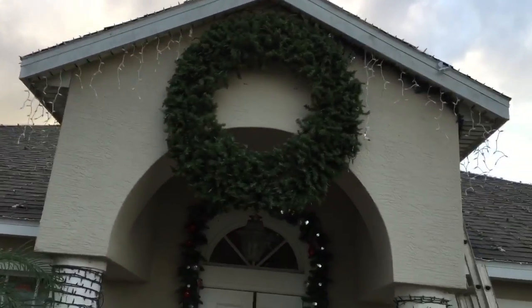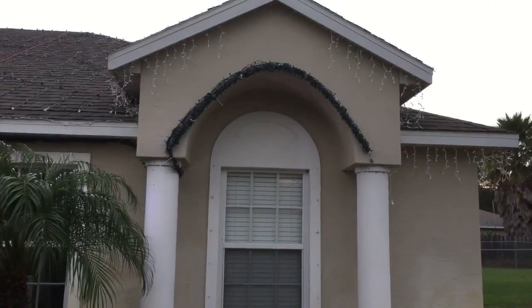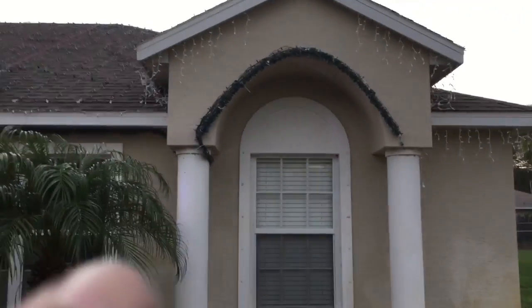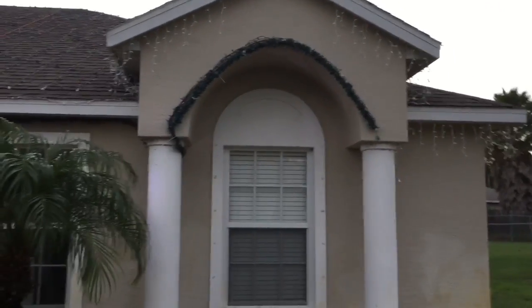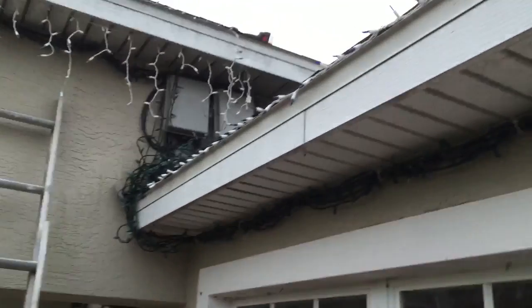So next project is run the extension cords for the arches. All right, and that's all done. As you can see, the extension cords just popped down there, and instead of going up to the roof right away, I tucked it up underneath the eave and then around. So that's done.